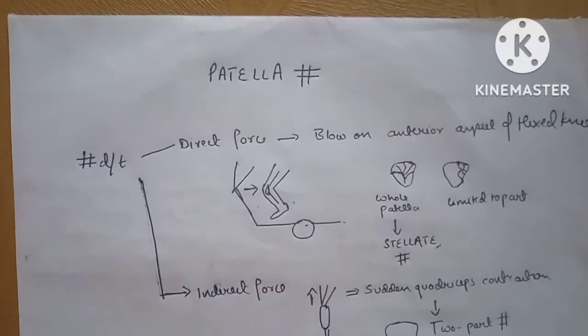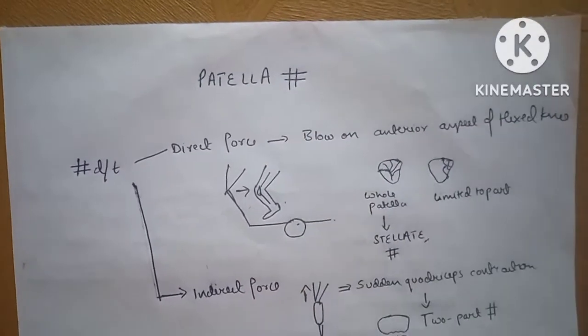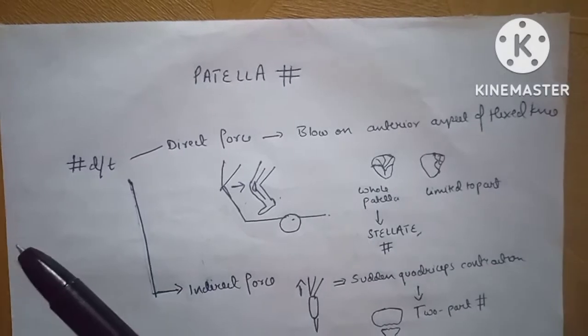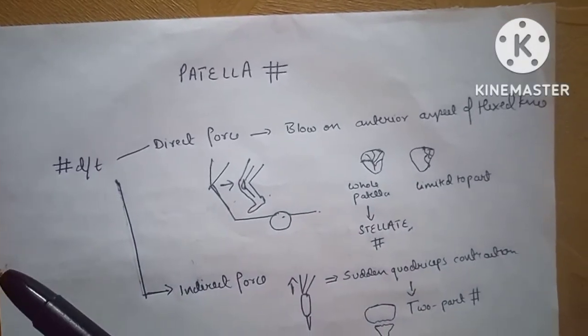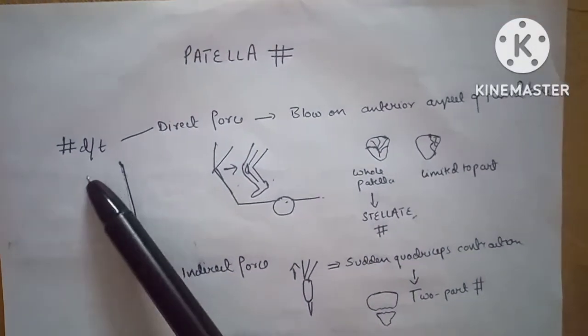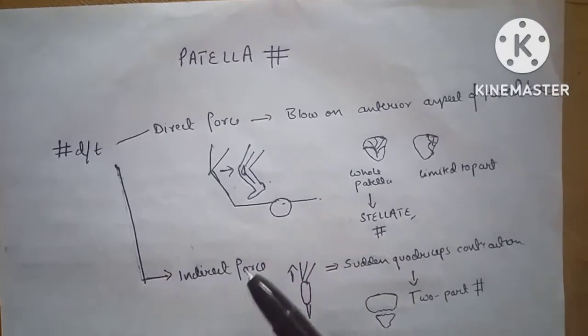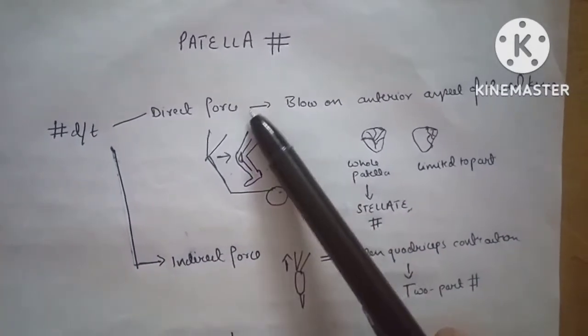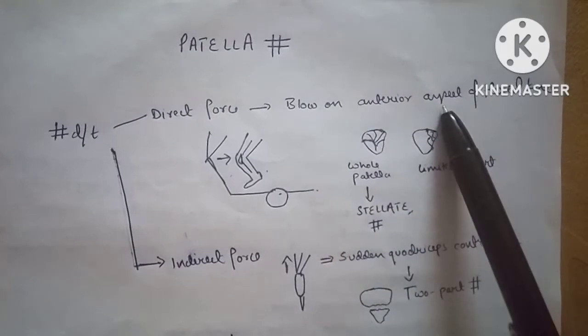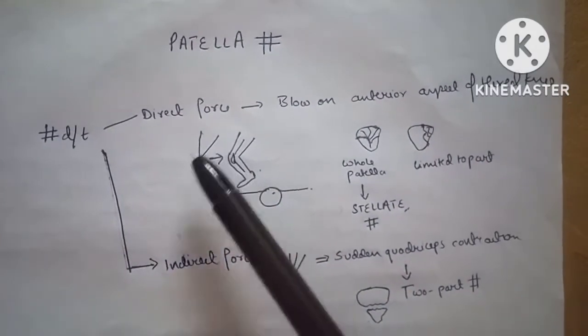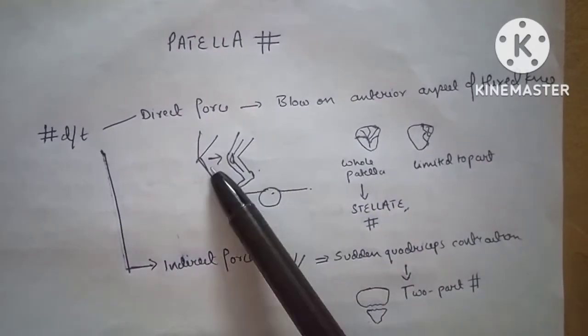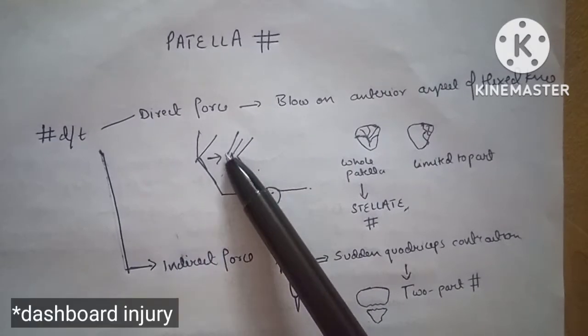Everyone, so in this video we are going to talk about patella fracture, a common fracture that can occur following an RTA or a fall. This fracture can occur either due to a direct force or due to an indirect force. A direct force can occur when there is a blow on the anterior aspect when the knee is flexed. Say the patient is in a car and there is a bumper injury. It leads to a patellar fracture.